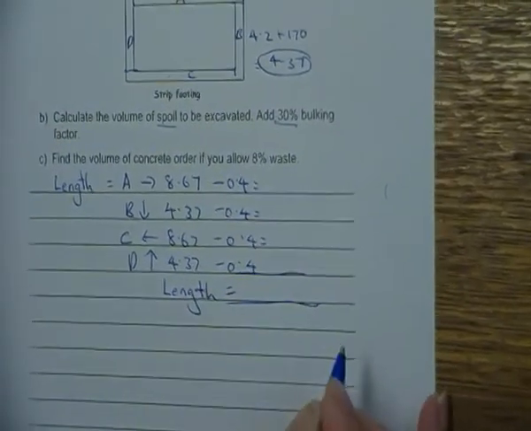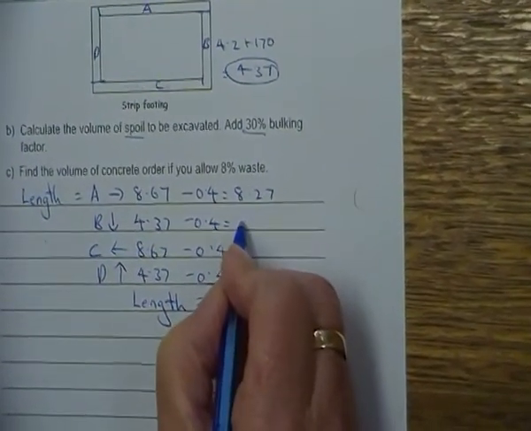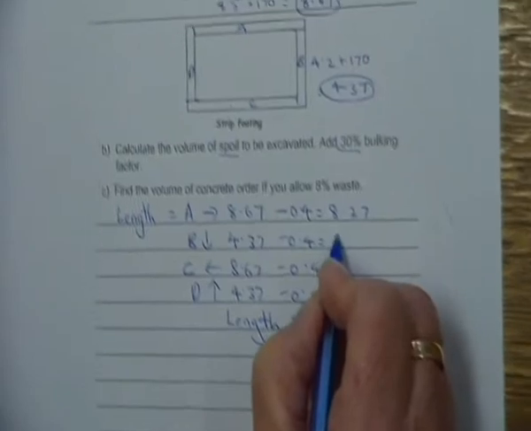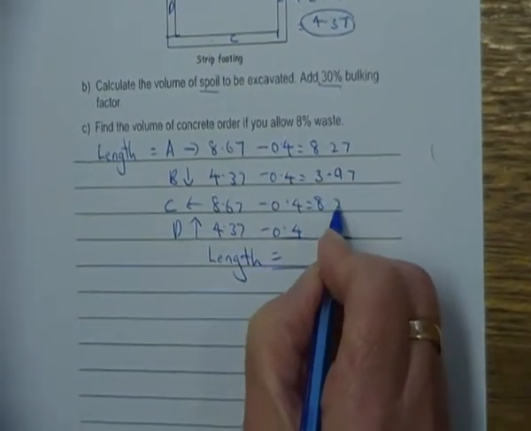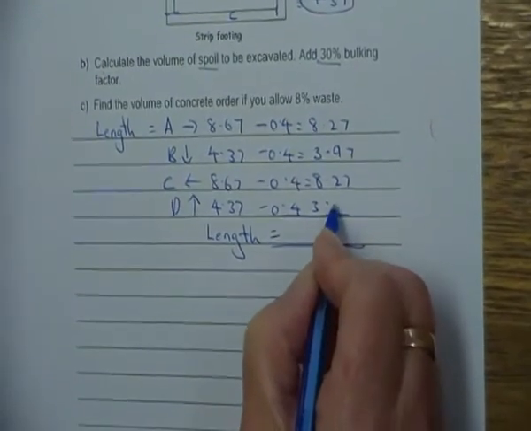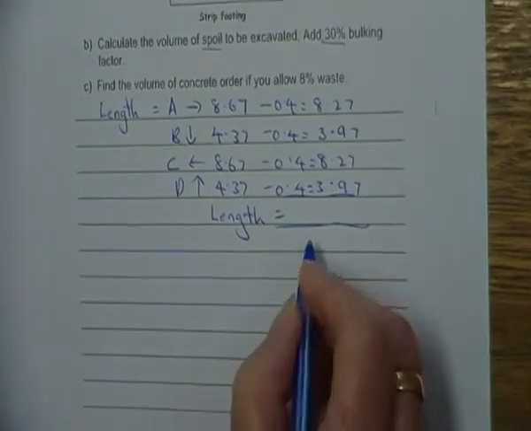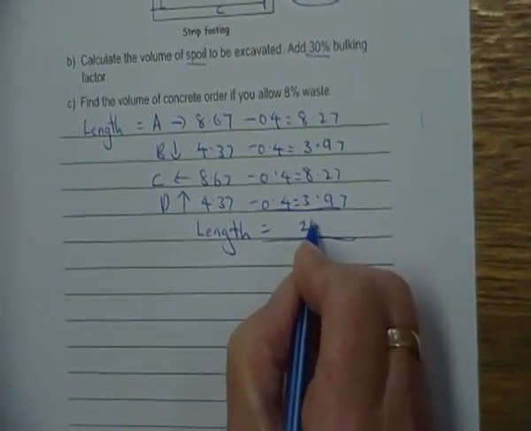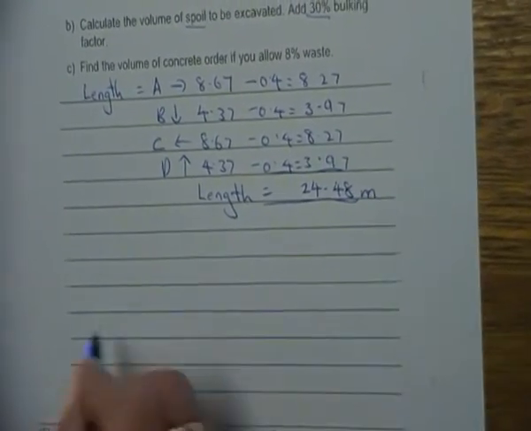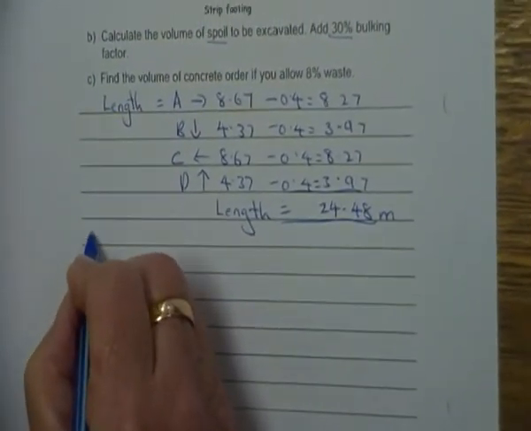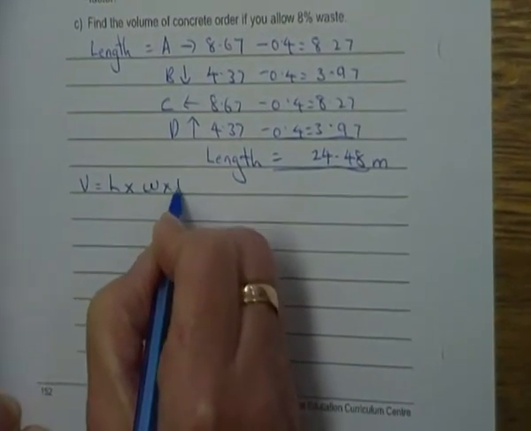So that's going to give you 8.27. It's going to give you 3.97, 8.27, and 3.97. Sorry, I'll put equals in there. And then we get a figure for our length of 24.48 metres. Now we're doing the volume for the spoil, so we need volume is length times width times depth.